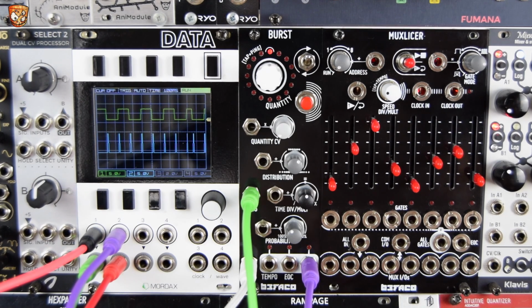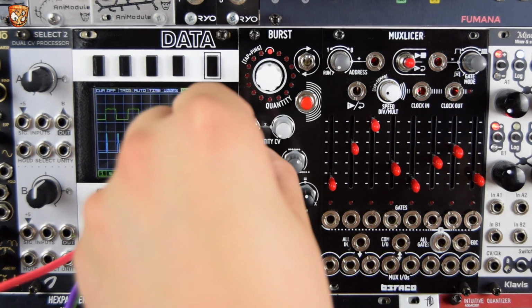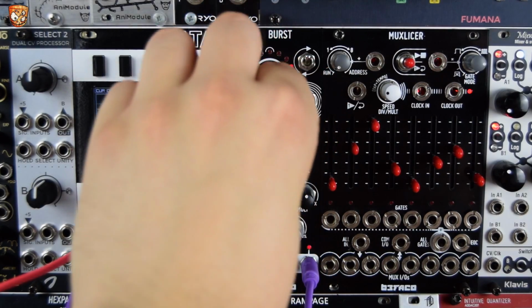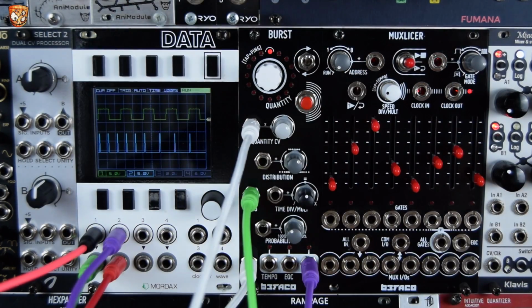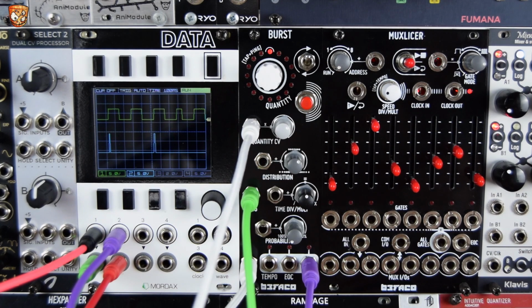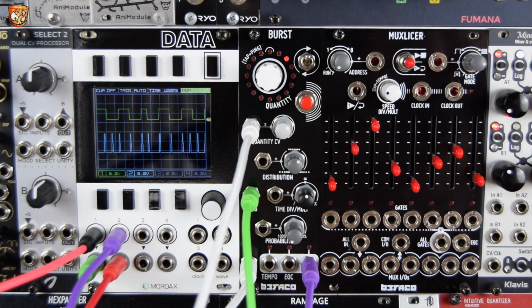Now let's try modulating the CV, quantity. Probability back up full. And this would be good for trap-like hi-hats, those ratcheting rhythms you would find in a trap beat.